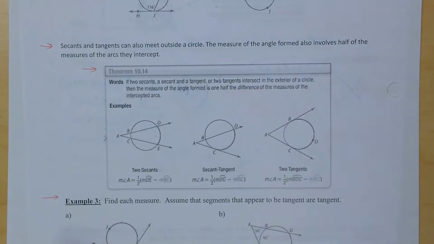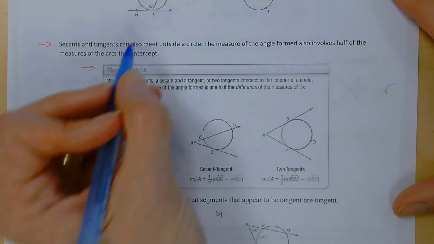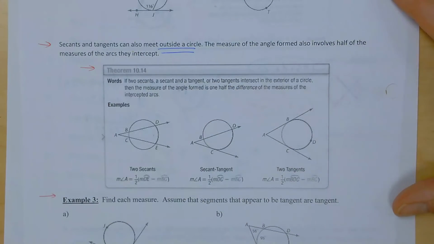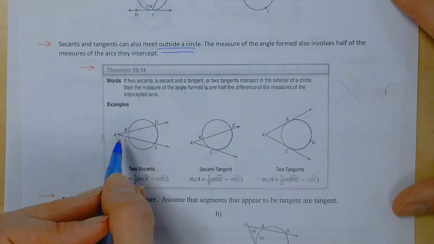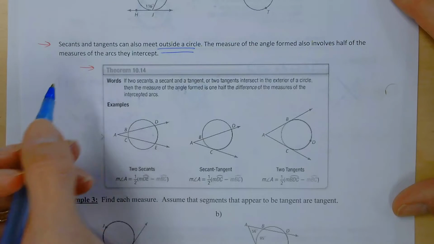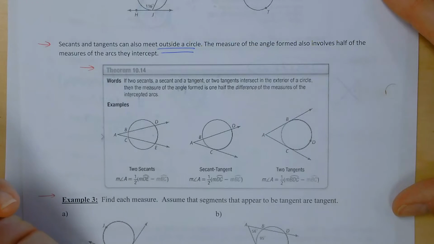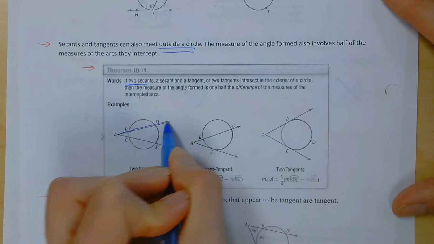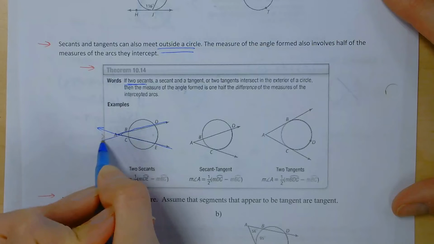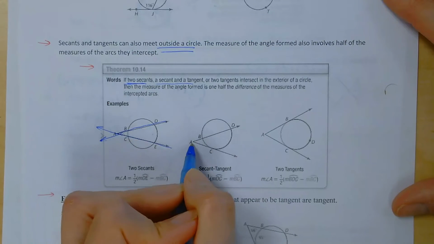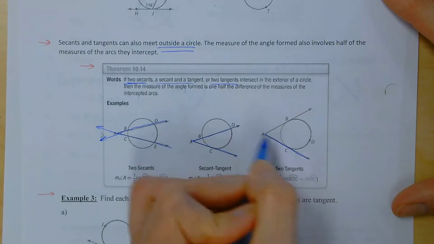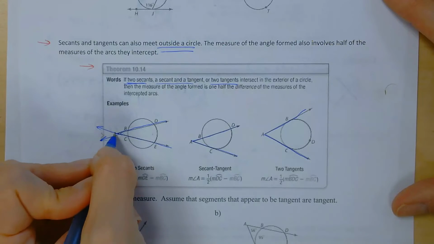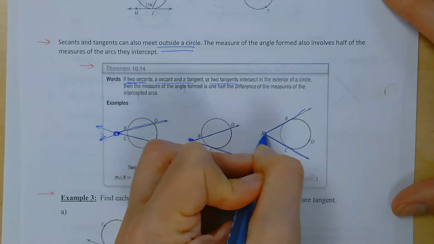Okay, so let's go down to one other type where you have secants with tangents, and these are going to meet outside the circle. So now we have ones that meet on the circle, inside the circle, and now they meet outside the circle. So the measure of the angle formed is going to have to do with half of the difference, and so we'll go through that. So if you have 2 secants, these are both secants or pieces of secants. I mean, you could extend them and make them full secants. Or if you have a secant and a tangent, so this is a secant and a tangent, or if you have 2 tangents, then you can use this theorem. And notice that the vertex on each one is outside the circle.